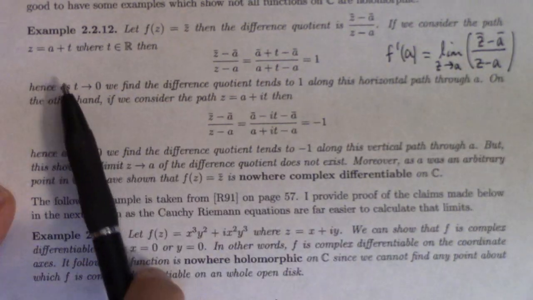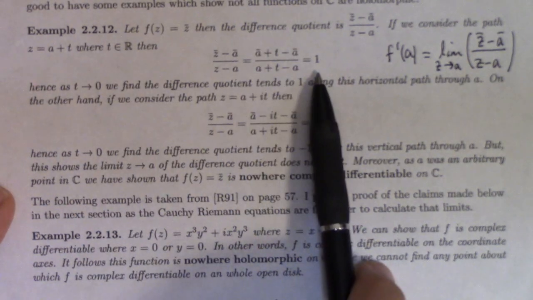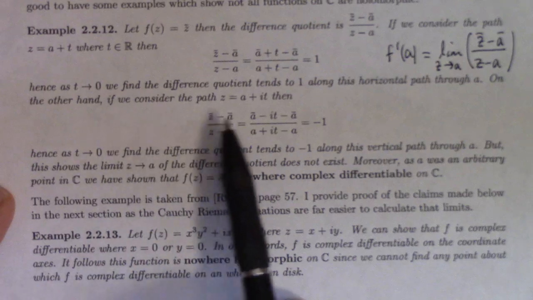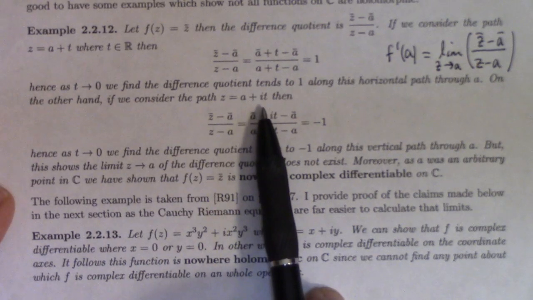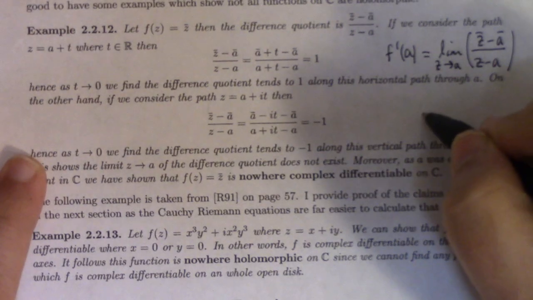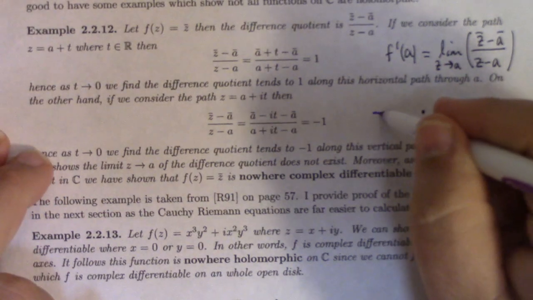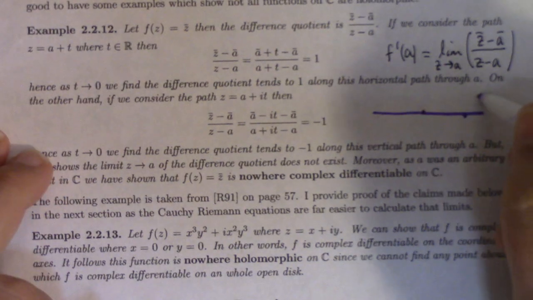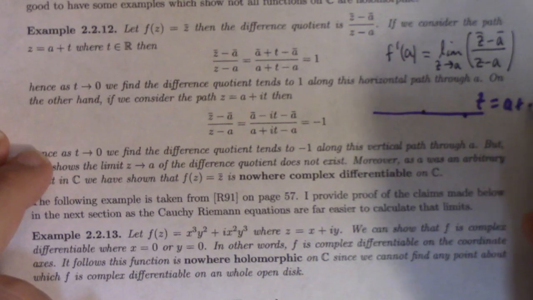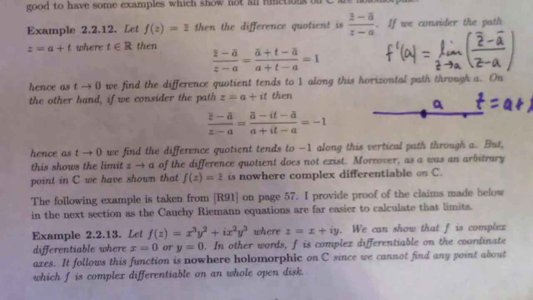So here, I'm looking at z equals a plus t. When I do that, this works out to 1. If on the other hand I set z equal to a plus it, here's what's going on. Here's the point a. So z equals a plus t is a horizontal line.